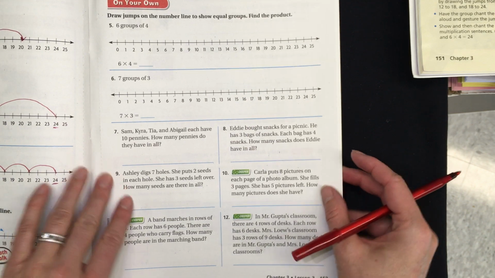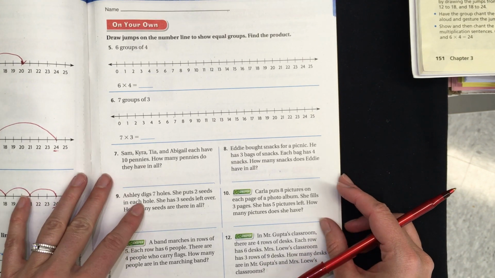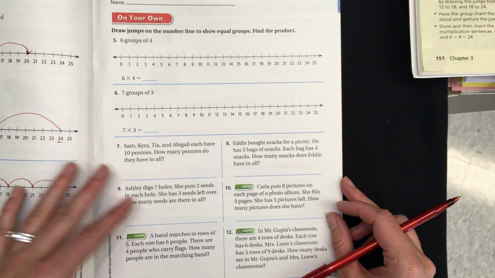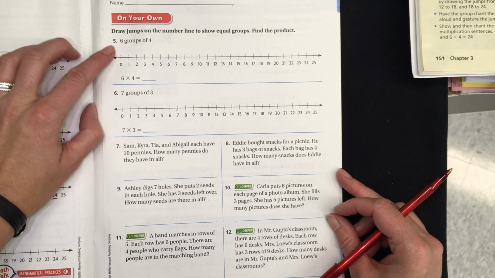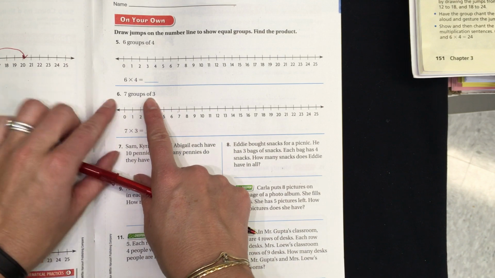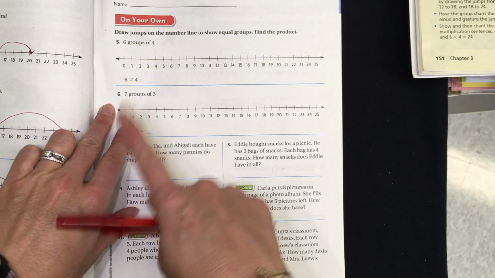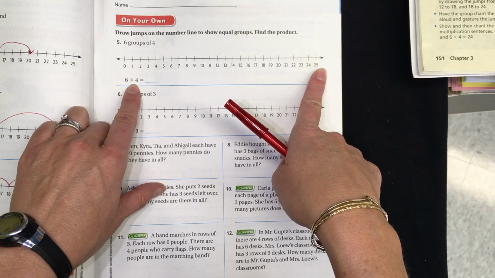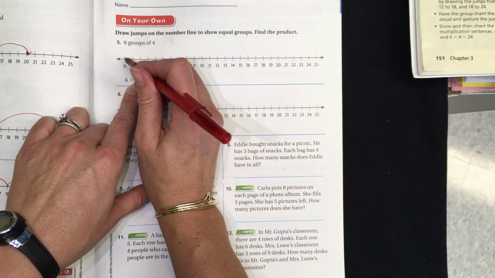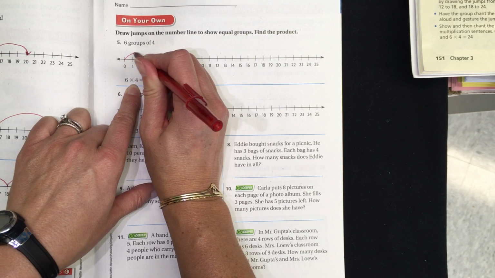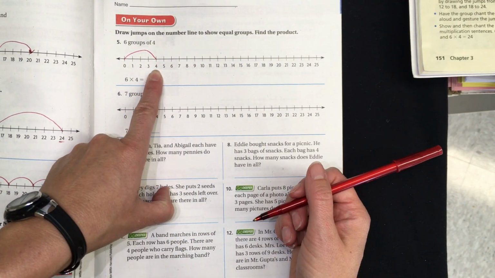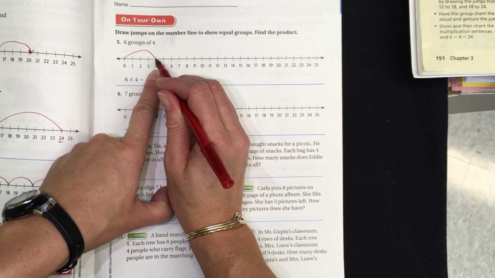Page 153. Draw jumps on the number line to show equal groups, and then find the product. So just like we've been doing. 6 groups of 4. So if we have 6 groups of 4, we're going to jump 6 times by 4. So if we start here at 0, we're going to jump by 4. That's the easy one. Now, remember, if you need to put your finger here and count, that's fine.